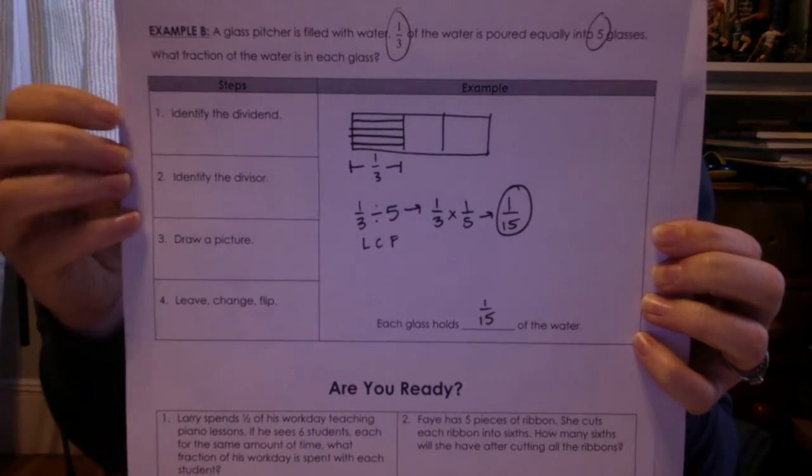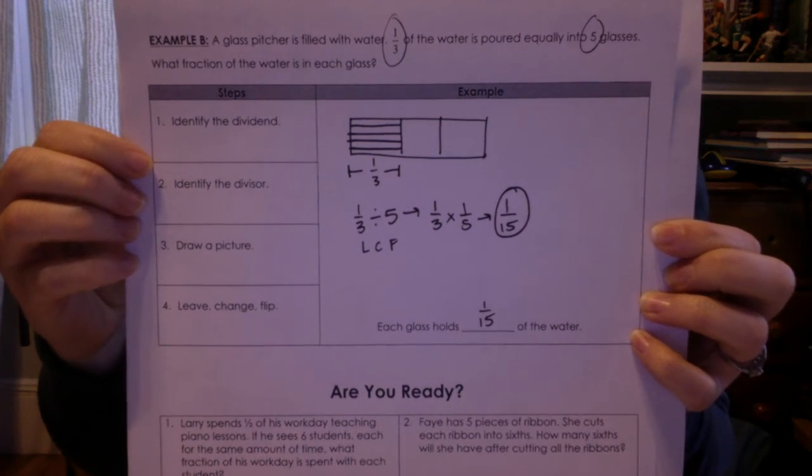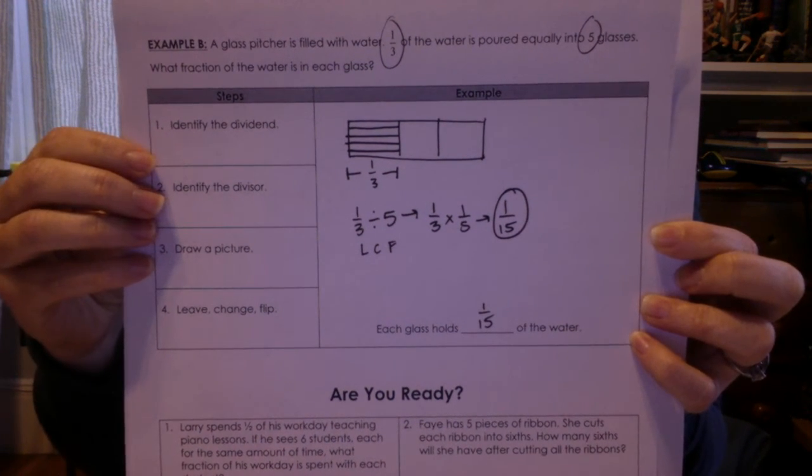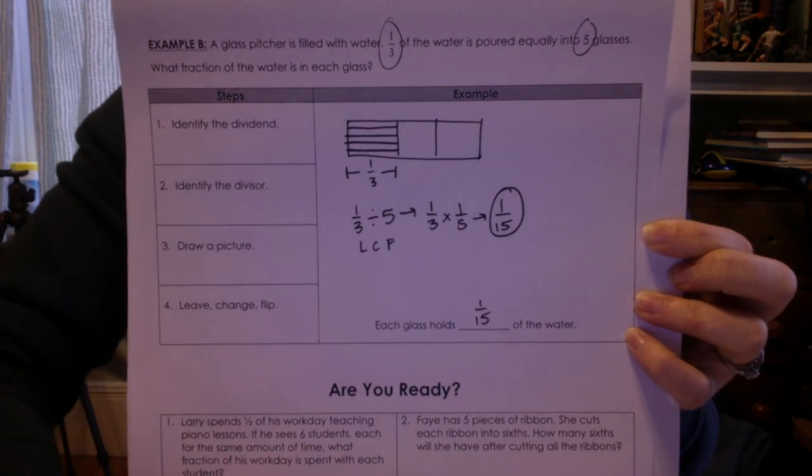So really the trick here is being careful with what you start with and making sure that you follow leave, change, flip. If it helps you to draw a picture, that will help make it clear what your answer should be. Go ahead and try the practice problems, and we will see you on Zoom.